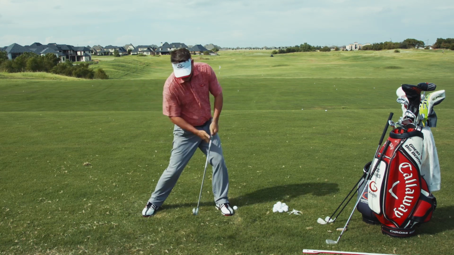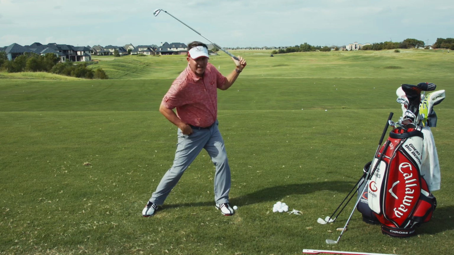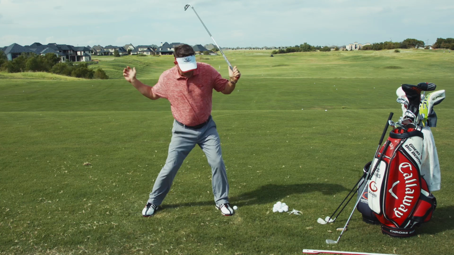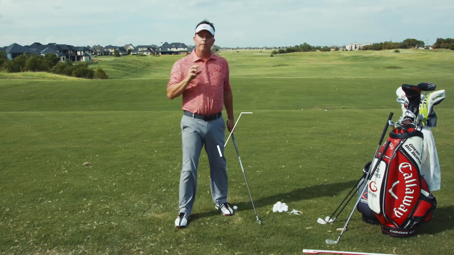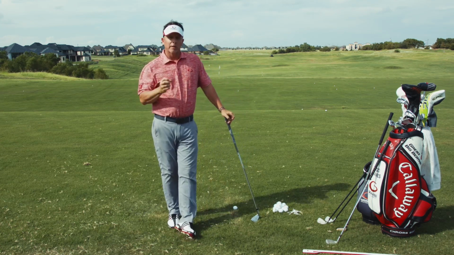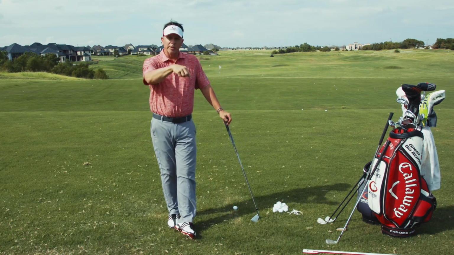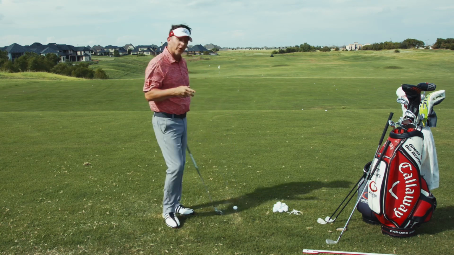This rotates, and then I release and I extend and I finish. All that rotation brings the spine back. That's where I get my power, around a stable lead knee. To me, not only is that slight little lateral motion necessary, but the stability it's creating is the most important part of Mo's lower body movement.